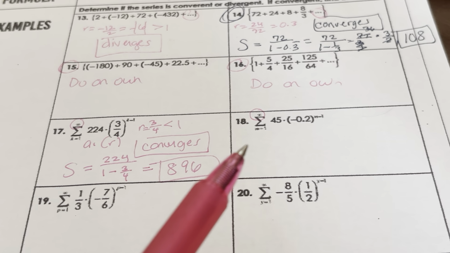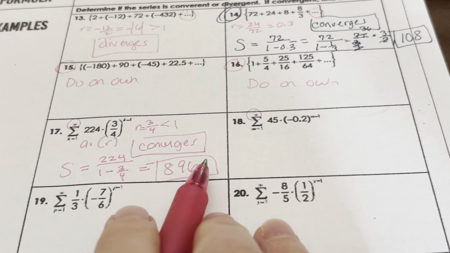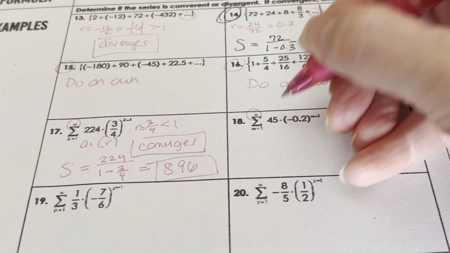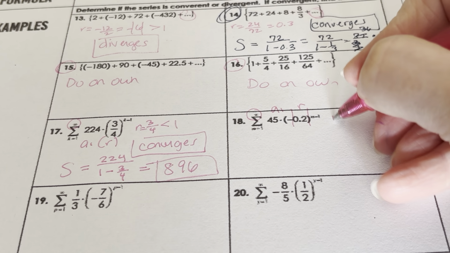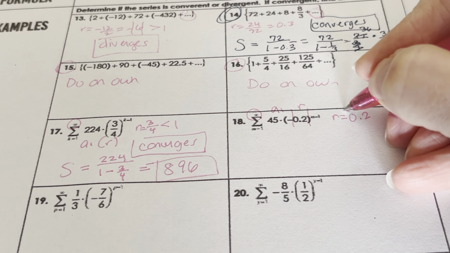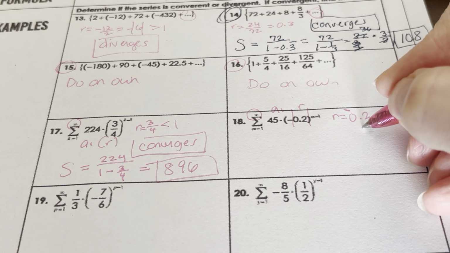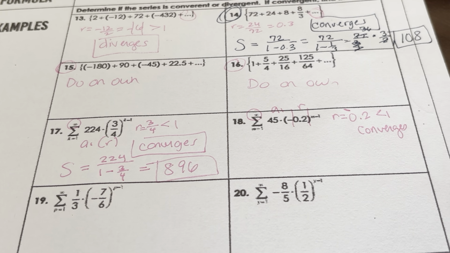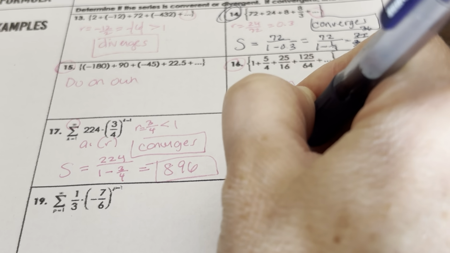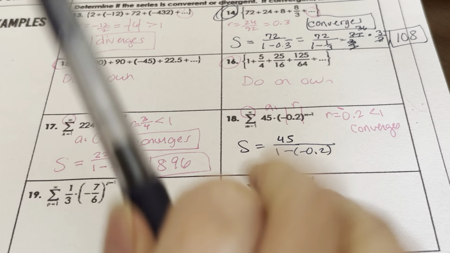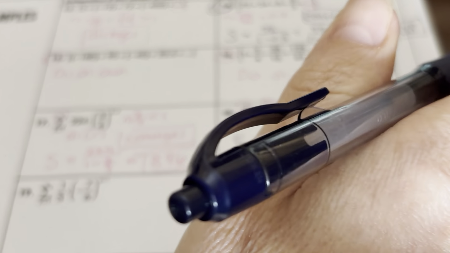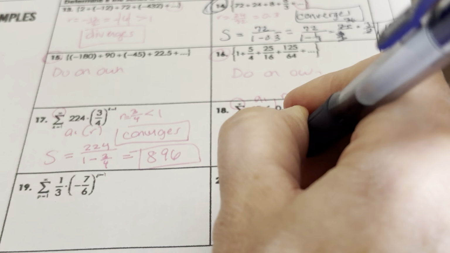And then if we look at 18, okay, infinity, so check your A1 and your R. Here's our A1, here's our R. Again, look at the absolute value. It definitely converges because R is negative 0.2, and the absolute value is less than 1. So if we do our formula for this one, S is equal to 45 over 1 minus negative 0.2. Just be careful with that math. Two negatives make it plus. So you're going to get 37.5.